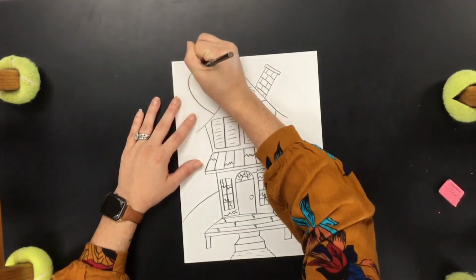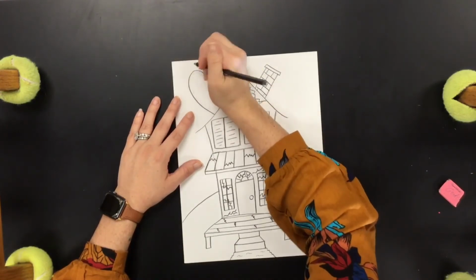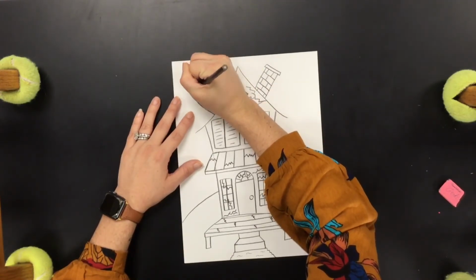While I'm doing this, I am not going to color anything in with my pencil.